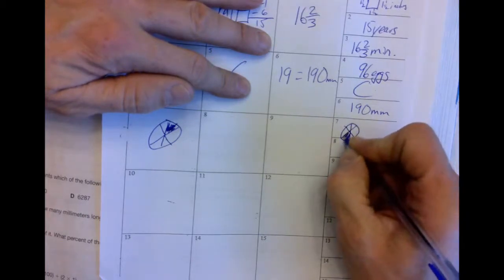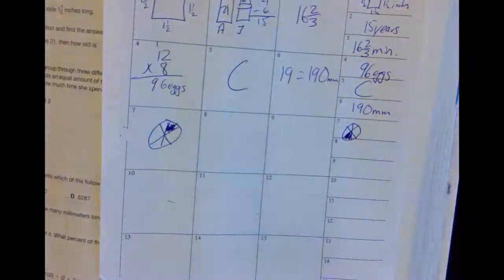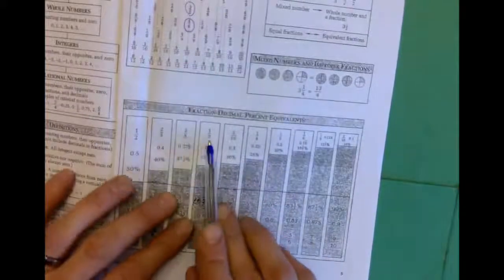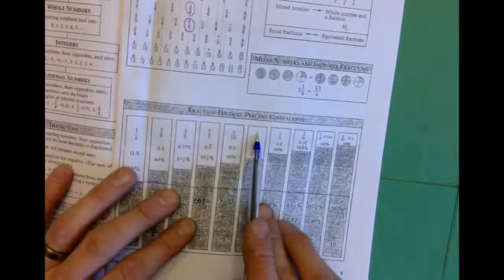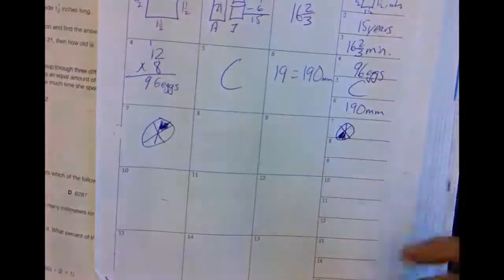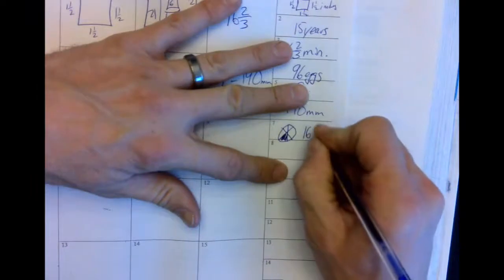Yeah, one's not as good. Now we need to know what percentage is 1/6. I got no idea, so let's go find our handy dandy little cheat sheet. 2/5, 3/8, 1/3, 3/10, 1/4, 1/5. 1/6 is 16 2/3%.